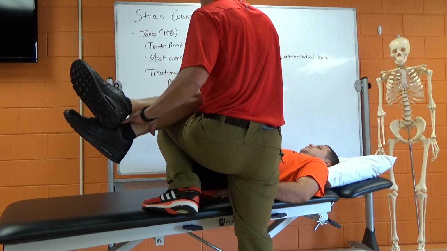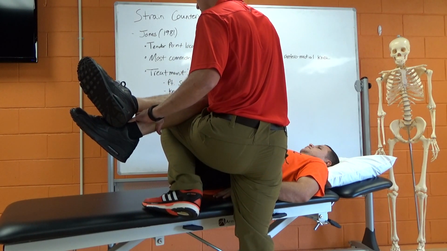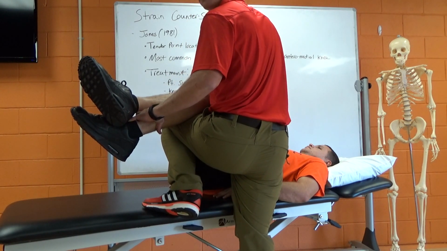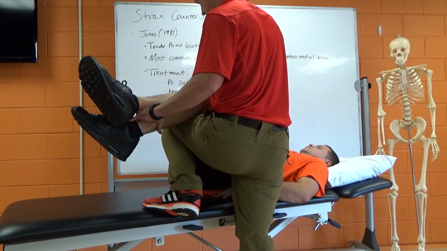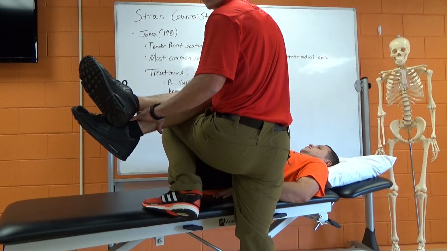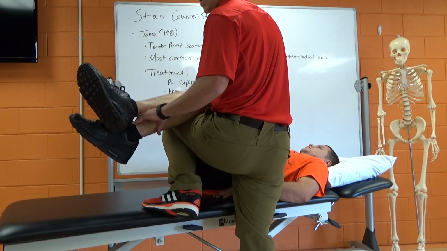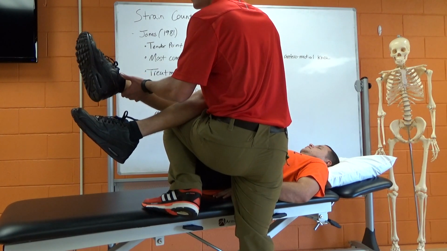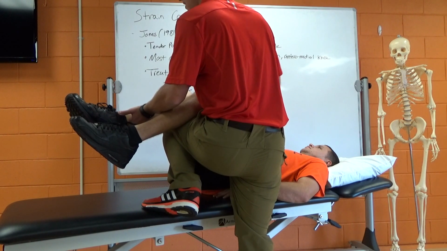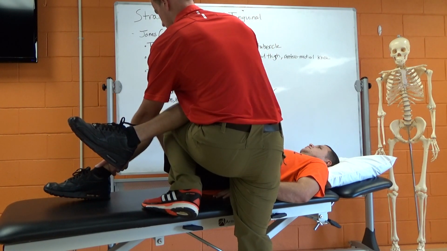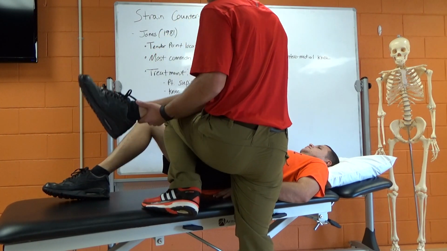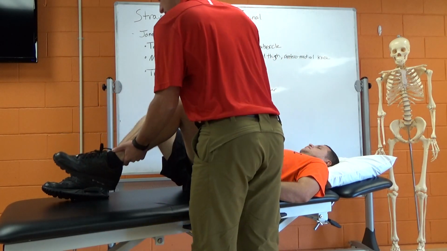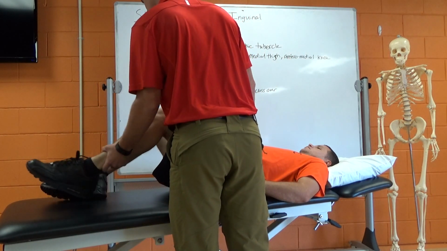I will identify the mobile point, and once that is felt, I will hold this position for 90 seconds. After 90 seconds, I will passively move the patient out of this position by first bringing the limb off and gently lowering each limb as to make sure he does not relax.